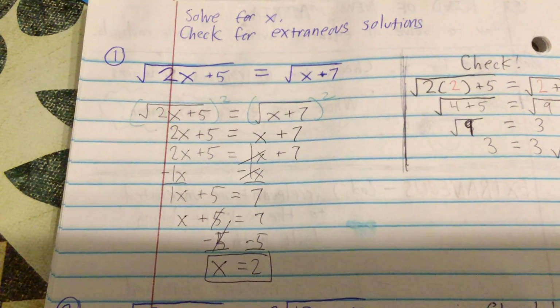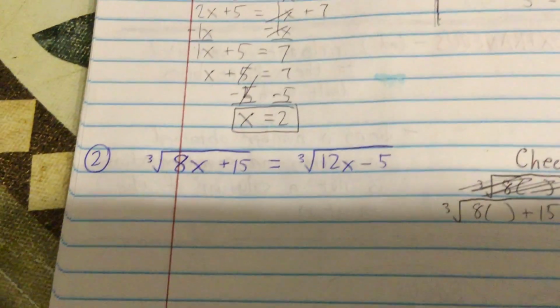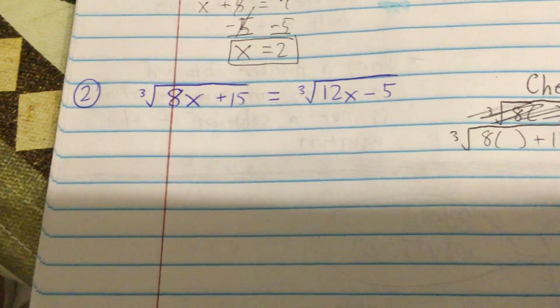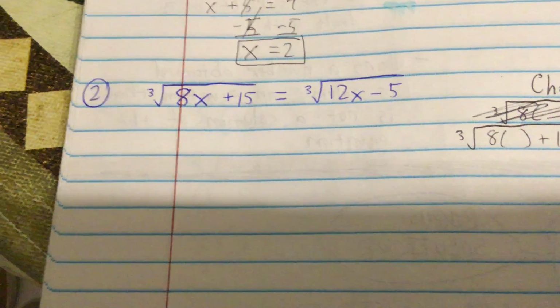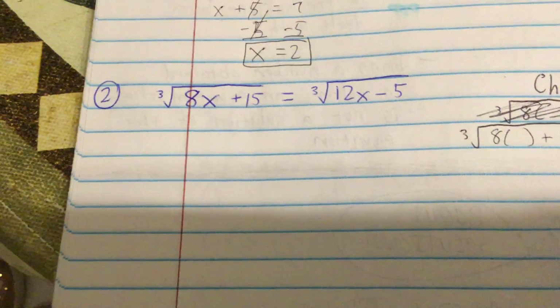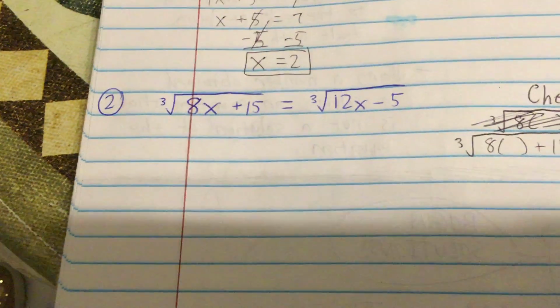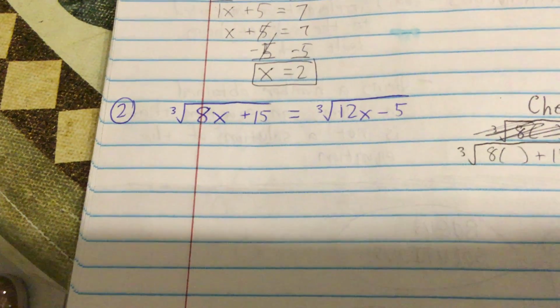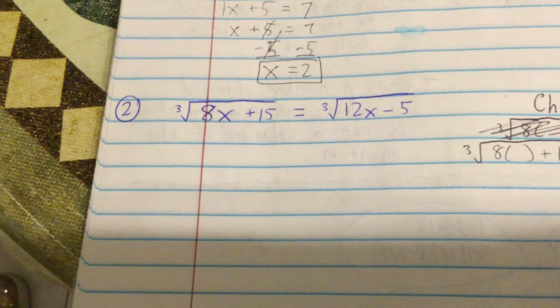Pretty basic problem. I'm going to do another basic problem. The cube root of 8x plus 15 is equal to the cube root of 12x minus 5. So if a square can cancel out the square root, what can cancel out the cube root on both sides?